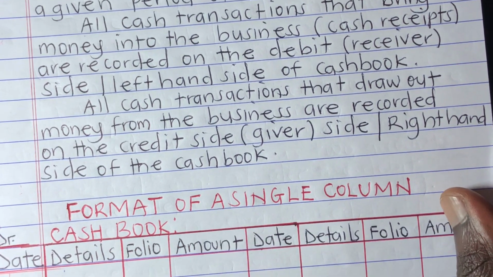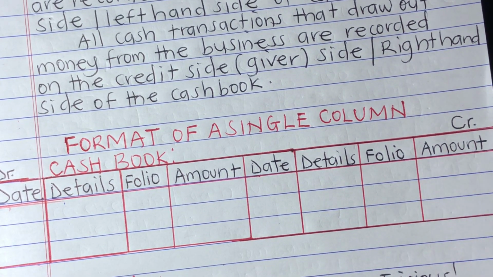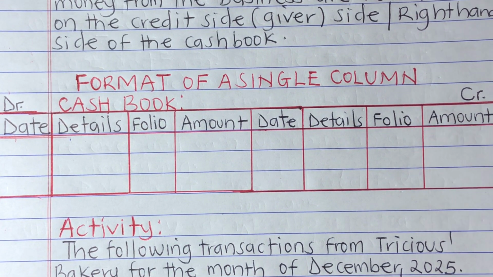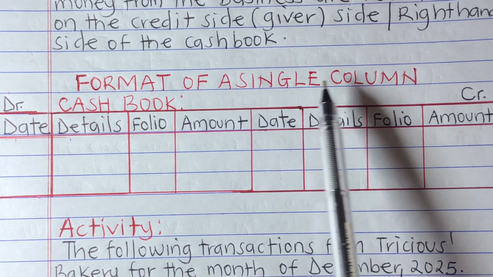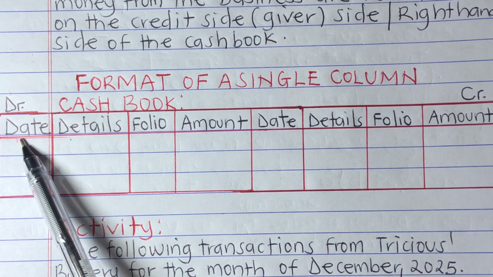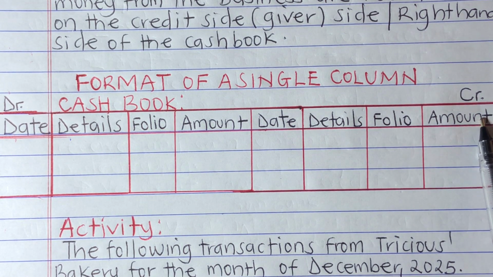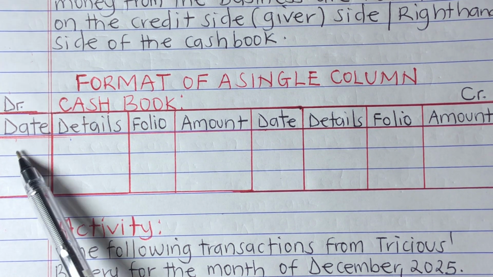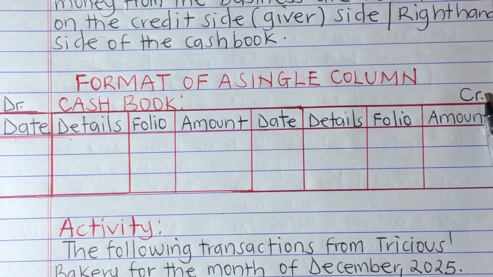Let me share the format of the cash book, how it looks like. We have the format of a single column cash book. The debit side is the left hand side of the cash book, and the credit side is the right hand side of the cash book.